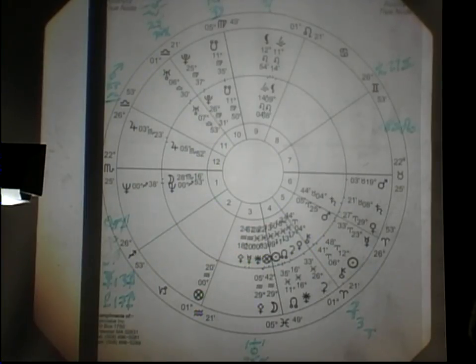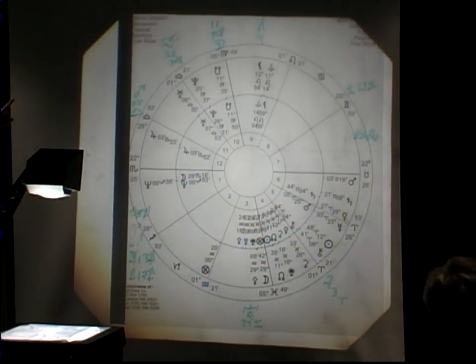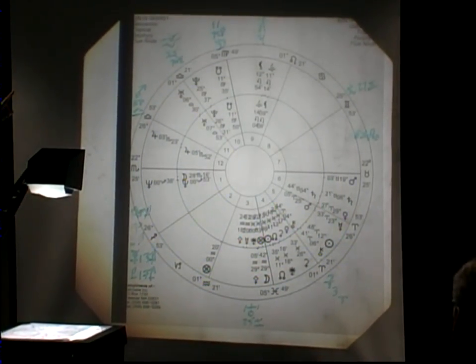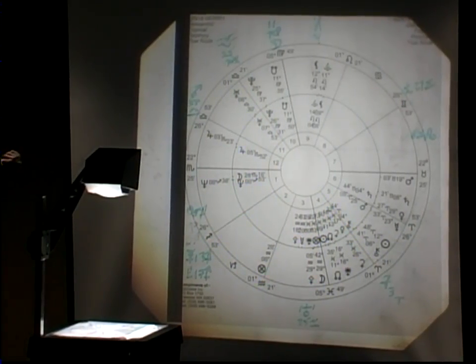In the transits, Mars at 27 Libra was opposing Mars. There's a trine in the chart here someplace. Oh, we have the transiting Moon at 11 degrees, right on the nodal axis for the day.